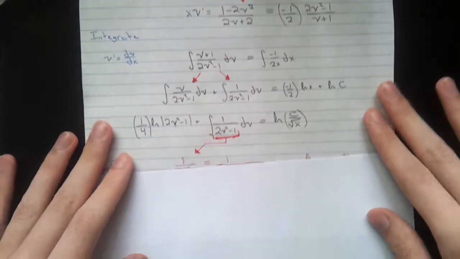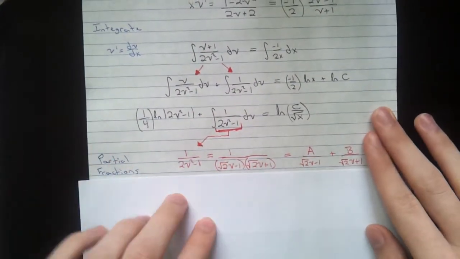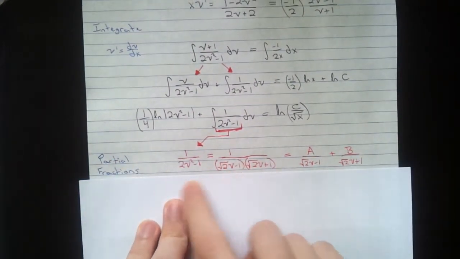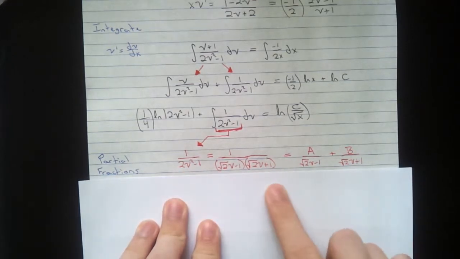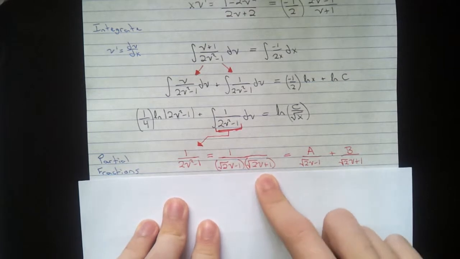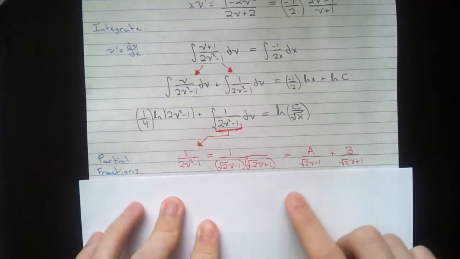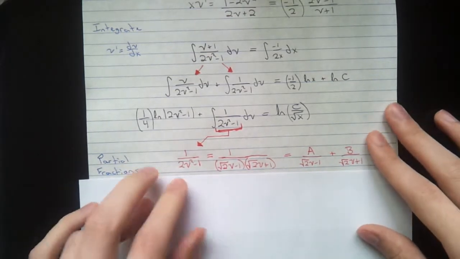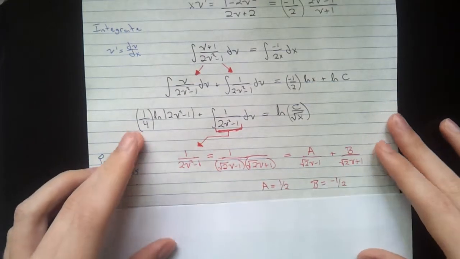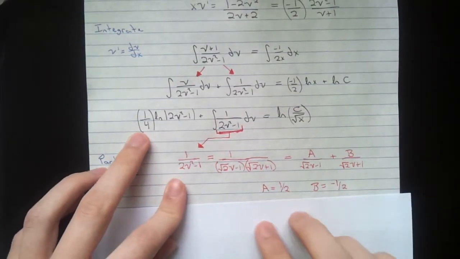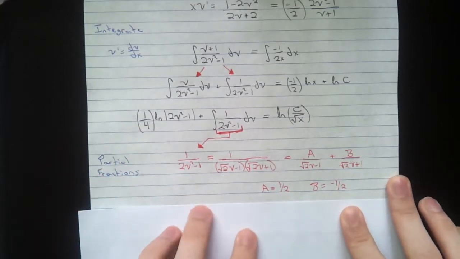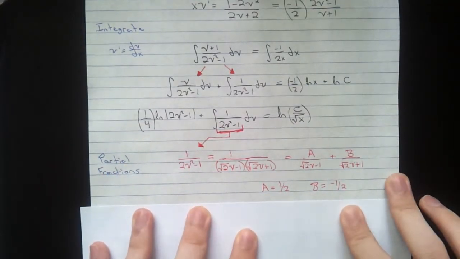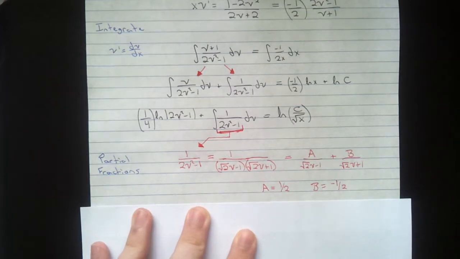So we're going to integrate this one here. Now split it by factoring the denominator here. You get (√2 v - 1)(√2 v + 1). And we're just going to use partial fractions to split those up into something we can integrate a little bit easier. I'm not going to do it all out. You'll get a = 1/2, b = -1/2. If you're not sure on your partial fractions, check out my other video on that. I'll put a link in the description or on screen.